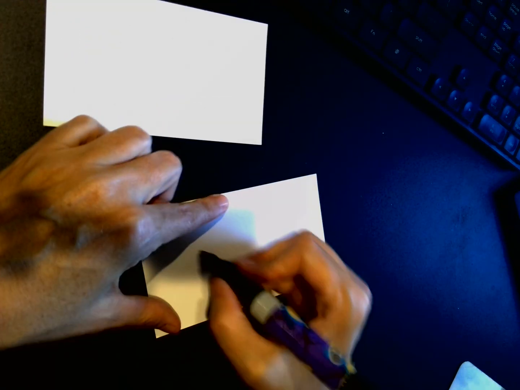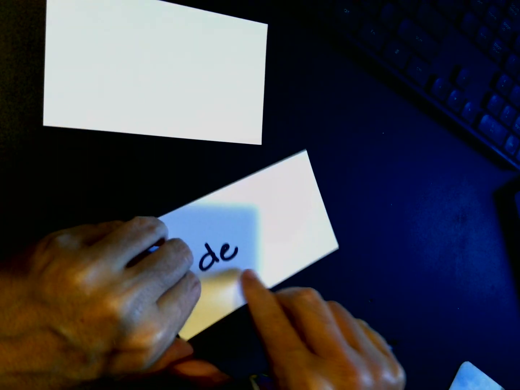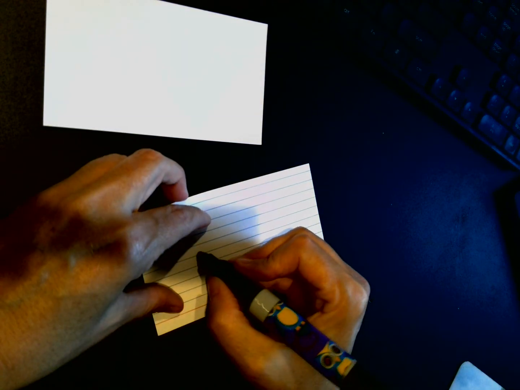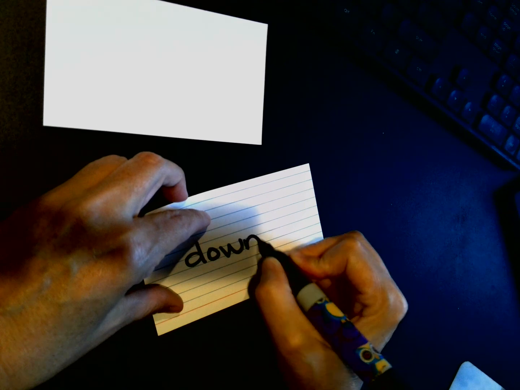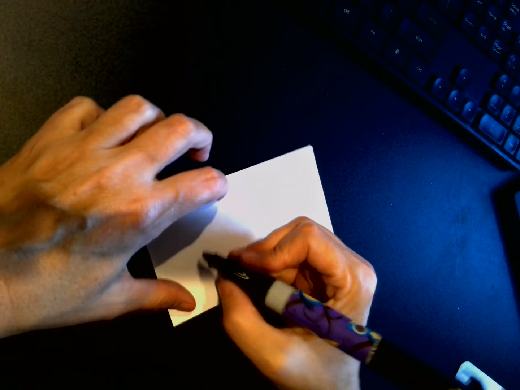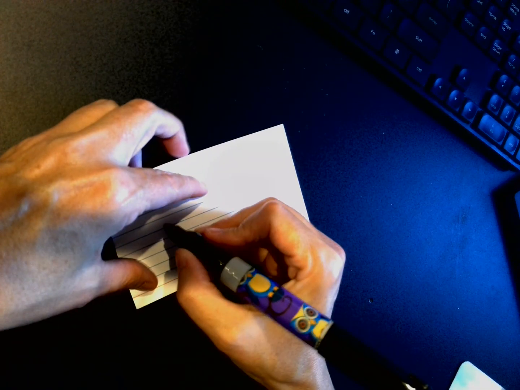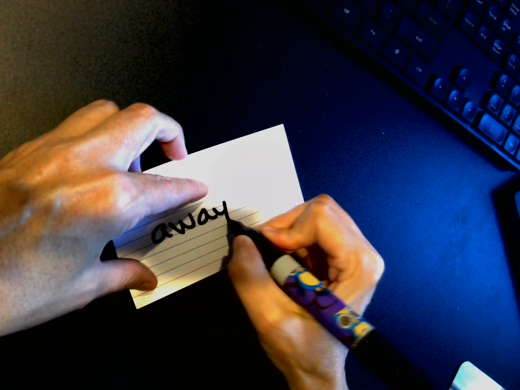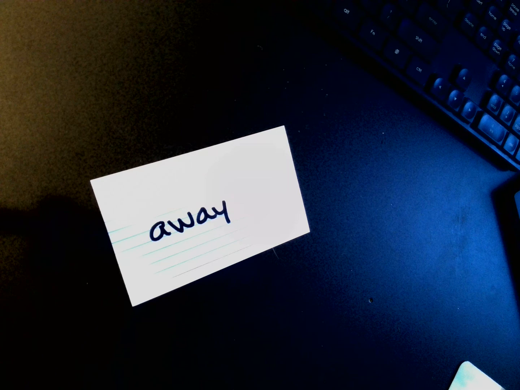I have D, like descend, deplete. That means down. And my last one for this week is dis, like disrespect, disapprove, and that meant away. So now I have my 8 flashcards.